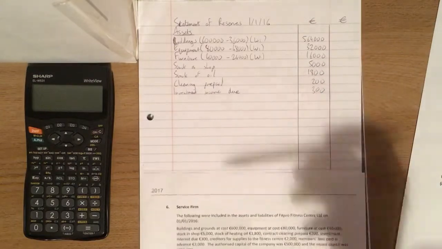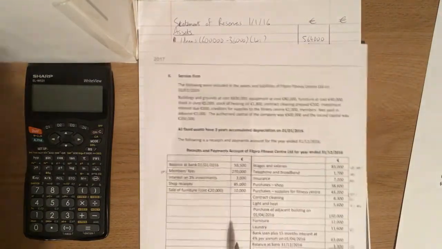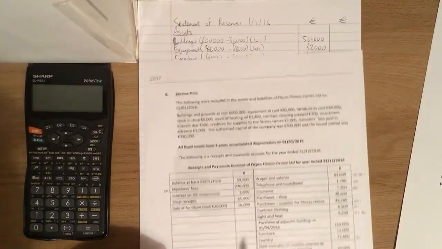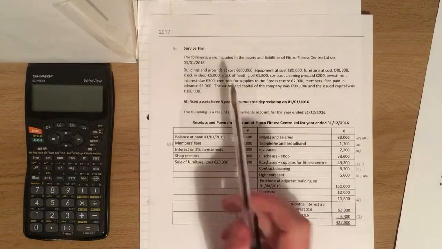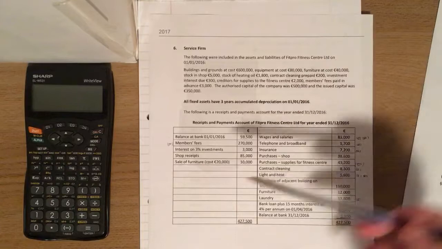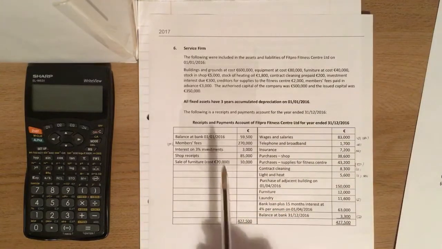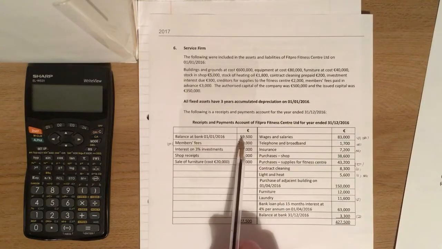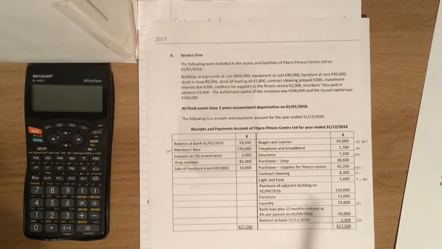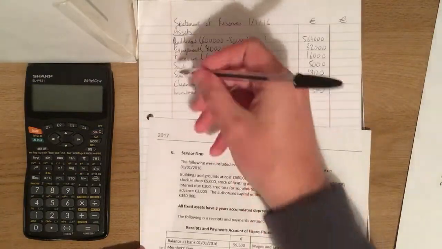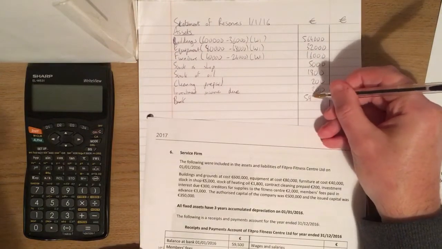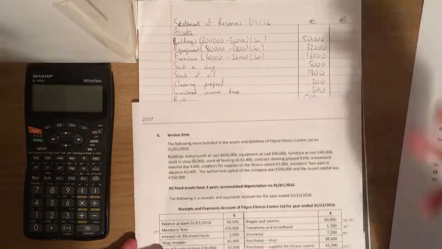You can skip space and put the liabilities in now, but I think I'm going to find all the assets first and then do the liabilities. So the one always to check is bank as well. They will often leave the bank balance off this list, and you'll get it from the receipts and payments book. So the opening bank balance of 59,500 is on the debit side, so it's an asset. 59,500.